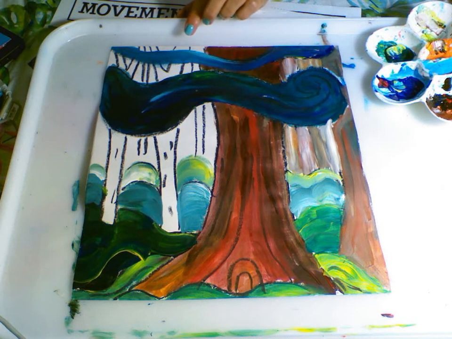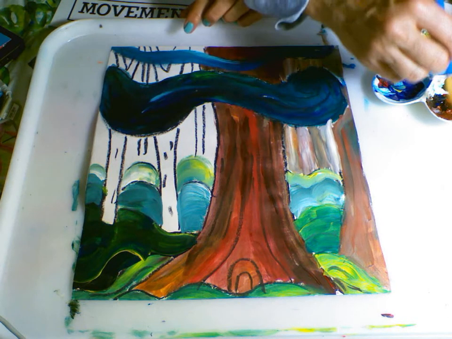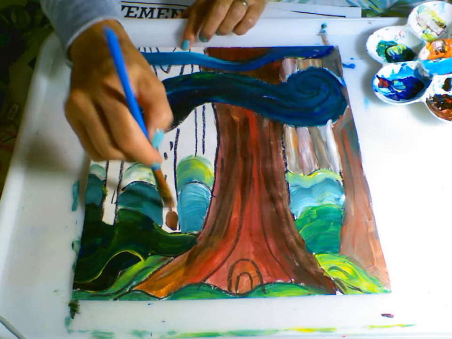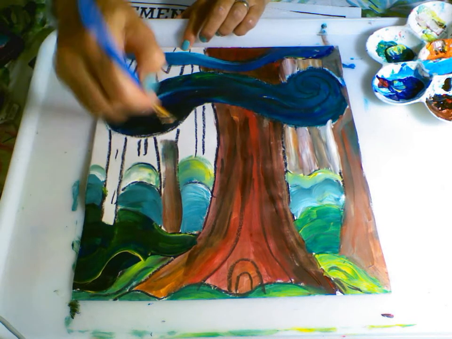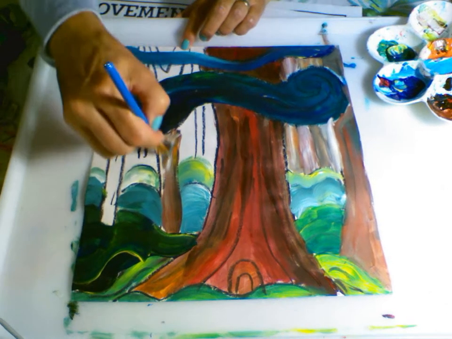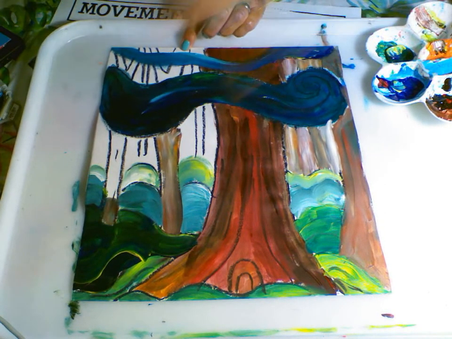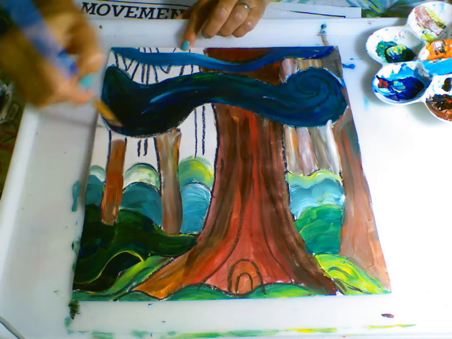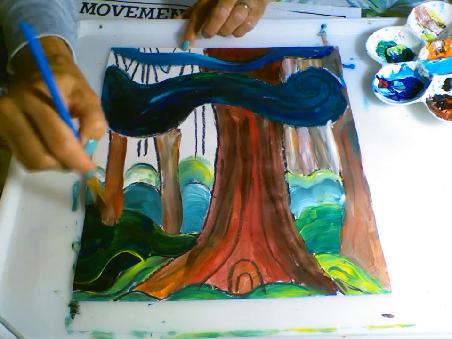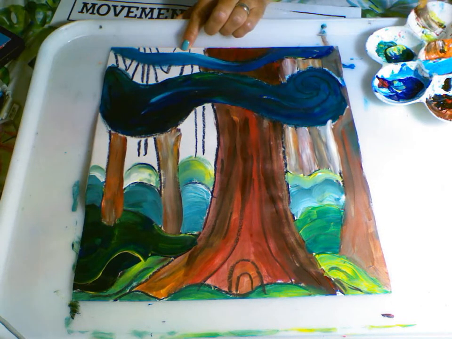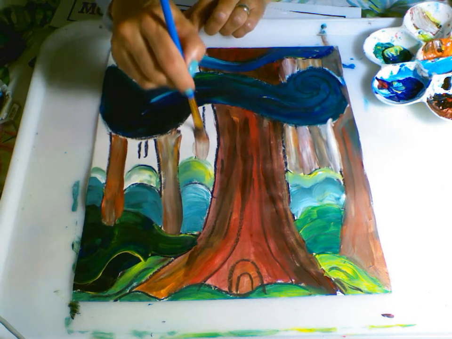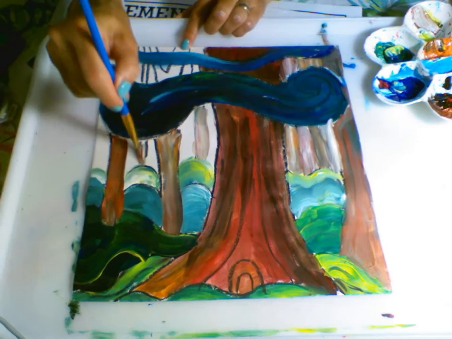And again, we're double loading. So I'm going to work on these trees here. This is near. So again, I'm using the brown and adding some white for a tint. And now I'm going to use the orange instead of the brown to make the far, along with the white.